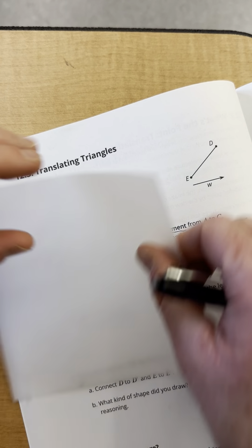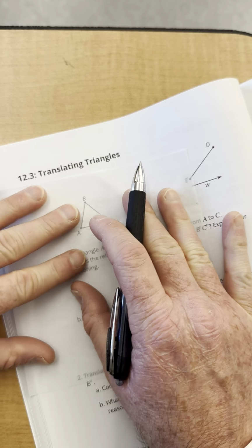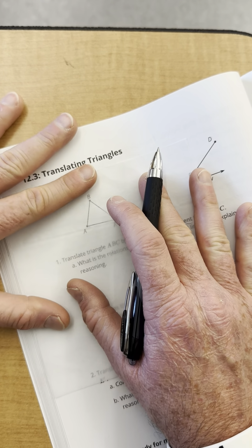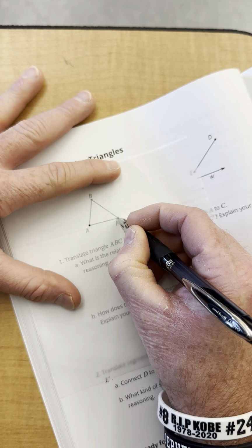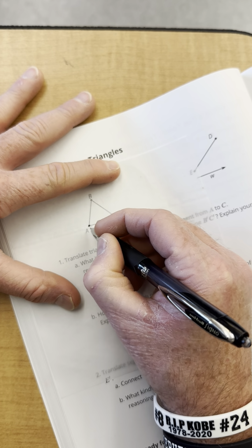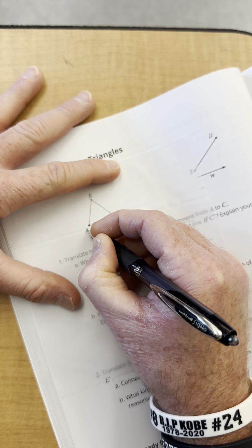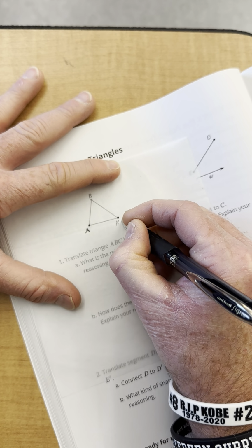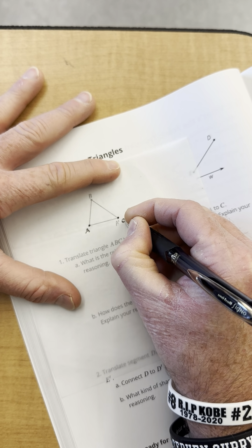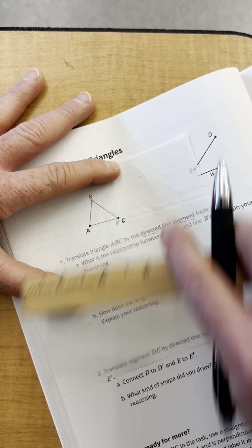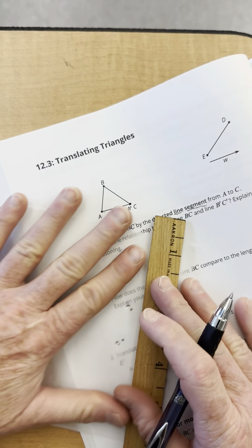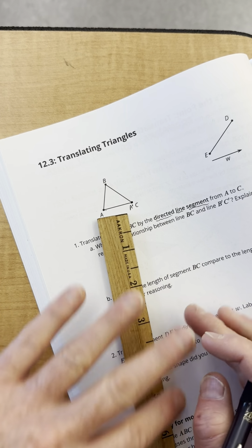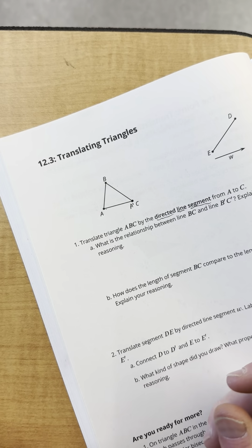I'm going to actually show you the best way to do it. The best way is to use patty paper. So let's just draw our directed line segment. Our directed line segment is AC. I use a straight edge. It's always better.